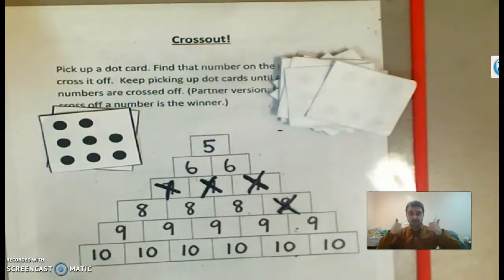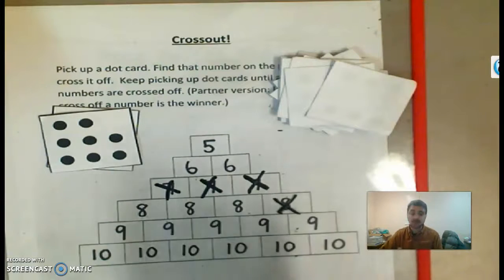All right, boys and girls, have a great time. I wish I could play the game with you, but if you want to play with somebody else, like a brother or sister, or one of your parents, it's easy to play with somebody else. Just take turns, and the person to cross off the last number is the winner. But you're just practicing and playing and having fun.